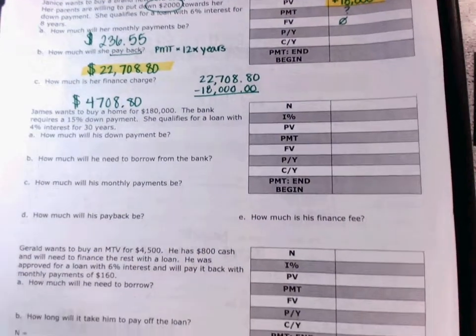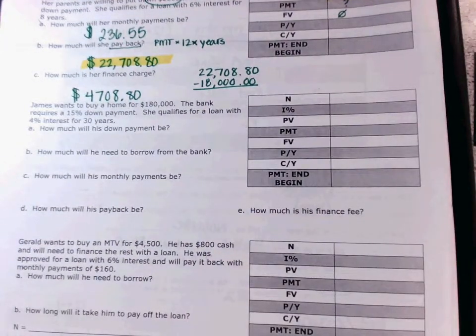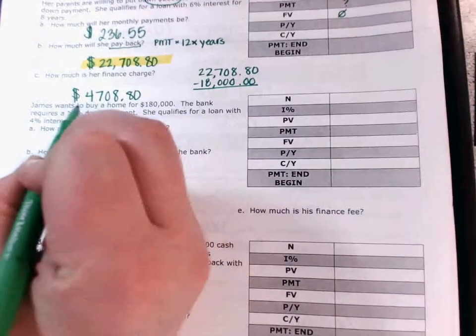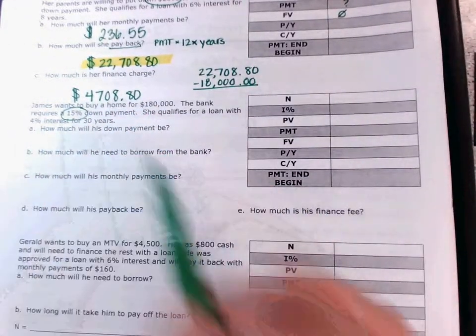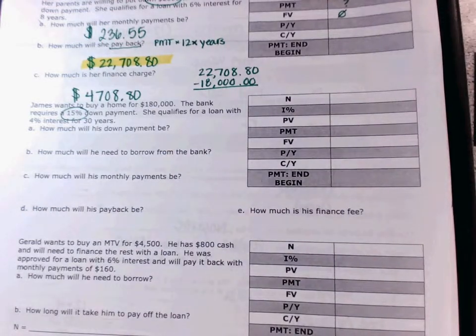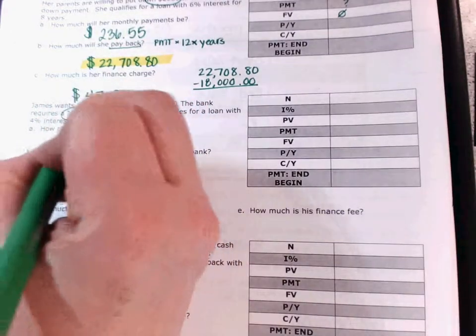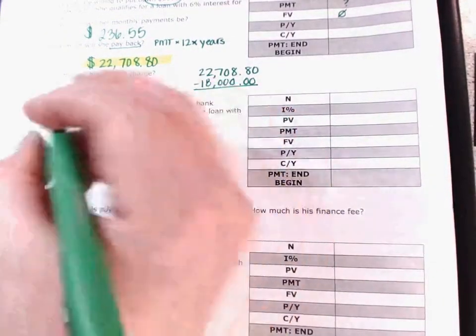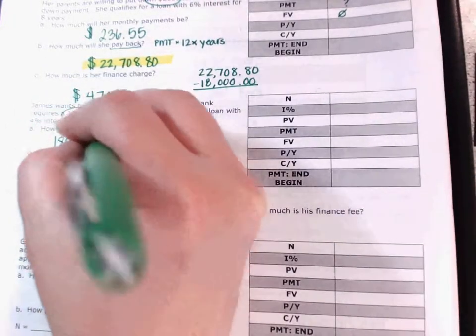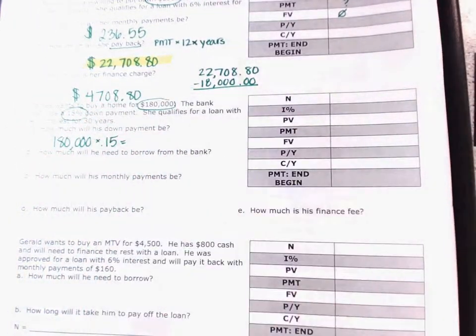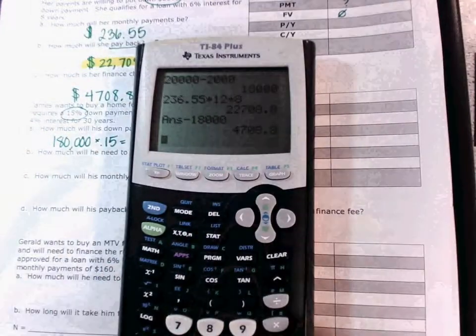Next one says, James wants to buy a home for $180,000. The bank requires a 15% down payment. James is apparently a girl, qualifies for a loan with 4% interest for 30 years. How much will the down payment be? Okay, remember that 15 is my percent. I need to multiply that by the price of the home, and that's going to tell me how much he has to pay up front.